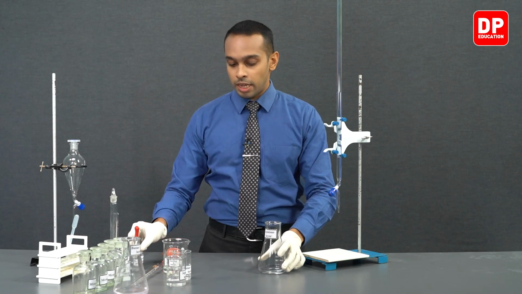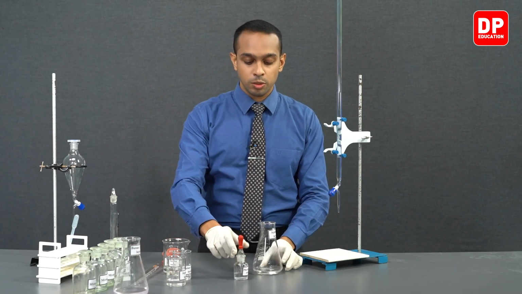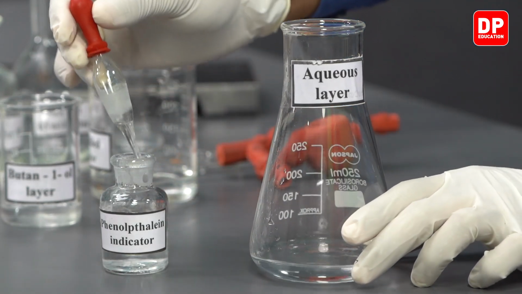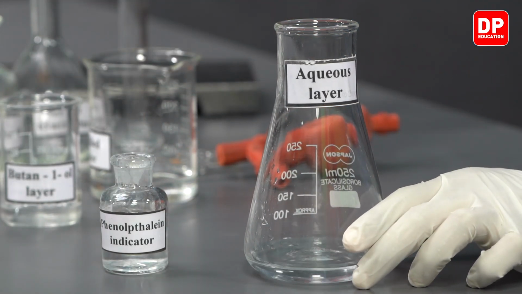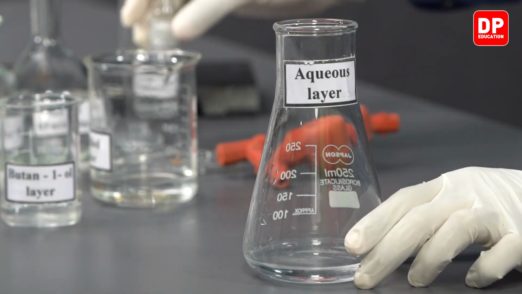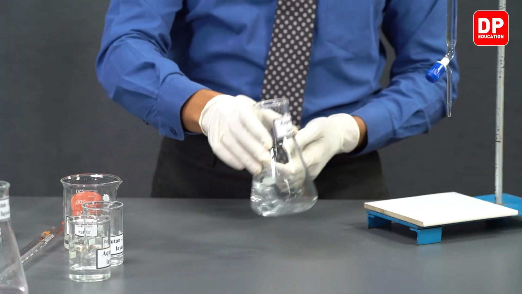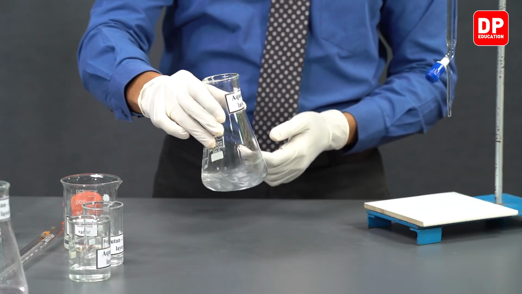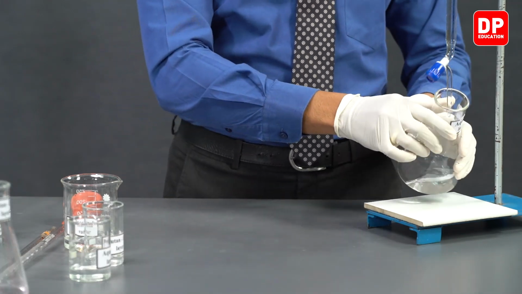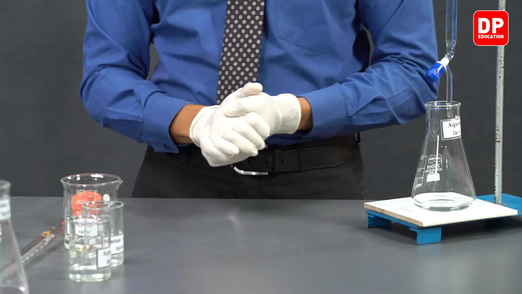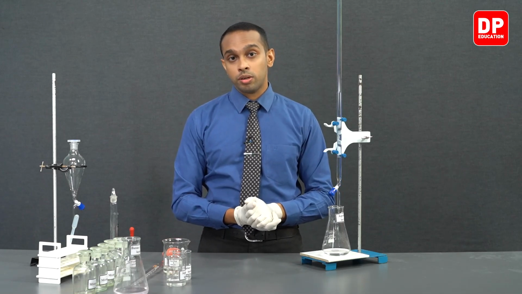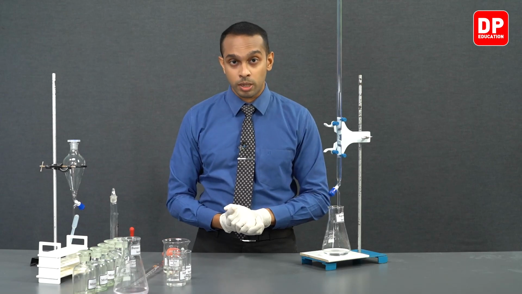And then, as we have done in all of the previous instances before, we will take our phenolphthalein indicator and we will add 3 drops of the indicator into our titration flask. And then we will mix this solution well, and we can proceed to titrate this solution using the sodium hydroxide that is already present in this burette.